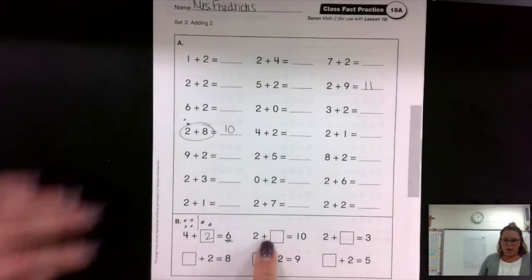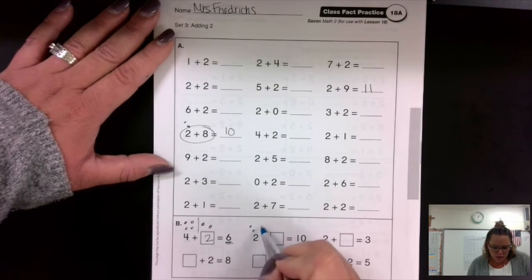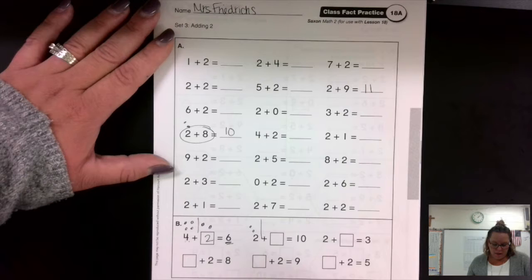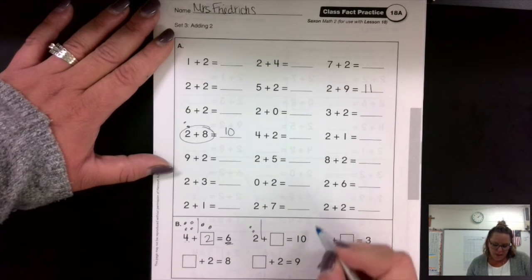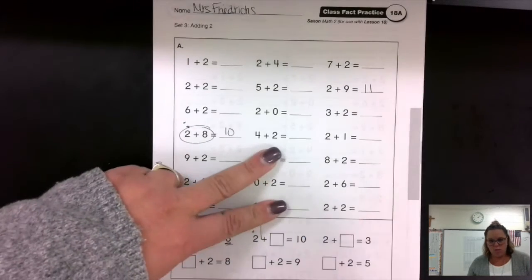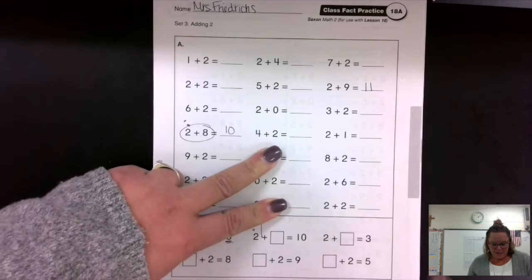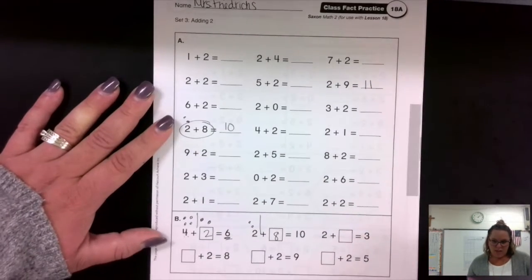Let's do the next one, 2 plus 10. Remember, we could start at 2, and then we could keep counting until we get to 10. Or we can start at 10, and we can count back 2 spots. So let's do that. 10, we have to go backwards, 9, 8. 2 plus 8 equals 10.